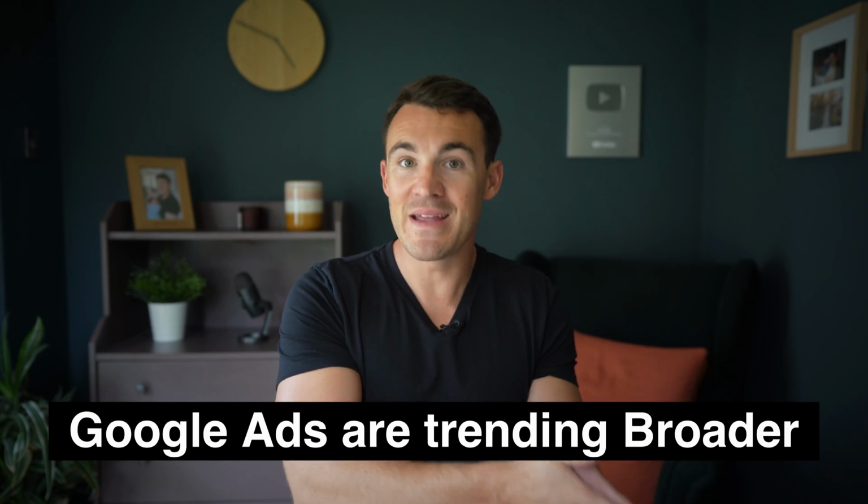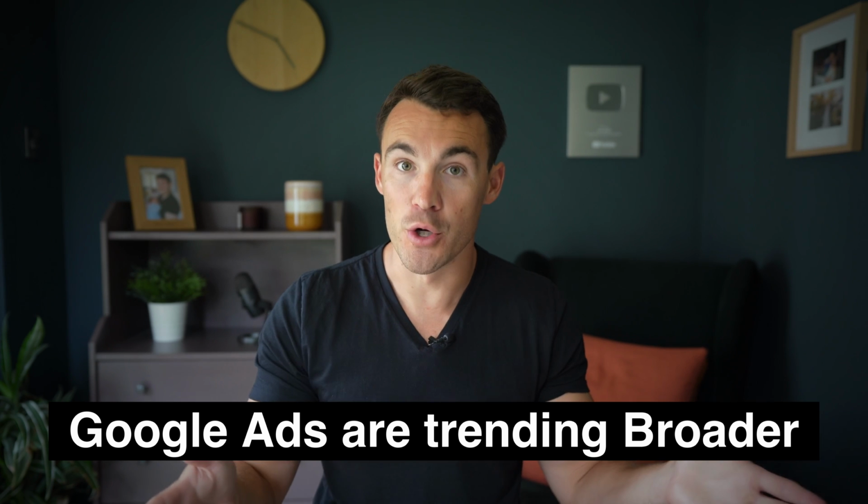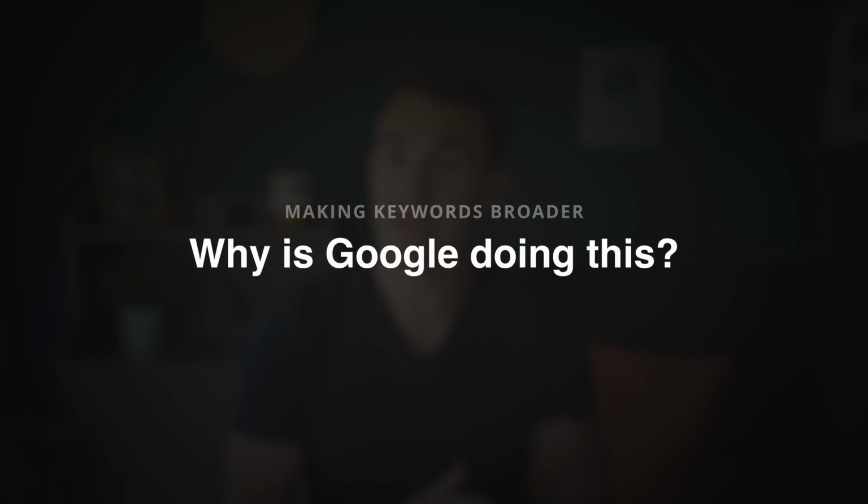Now, the trend that we're on when it comes to Google and keywords is very, very clear. Over time, Google has been making their keywords more and more open. They've been encouraging advertisers to use more broad match. There's been adjustments to exact match and phrase match to make them broader. I mean, that's a trend that's likely to continue. So that's sort of the first thing to say. And we have to think about, why is Google doing this?